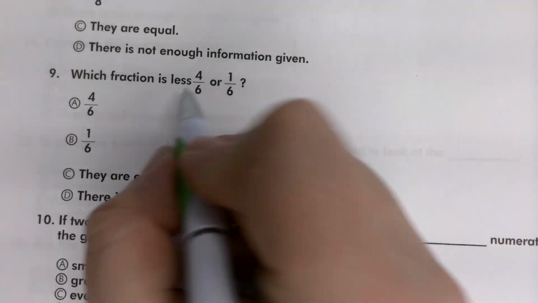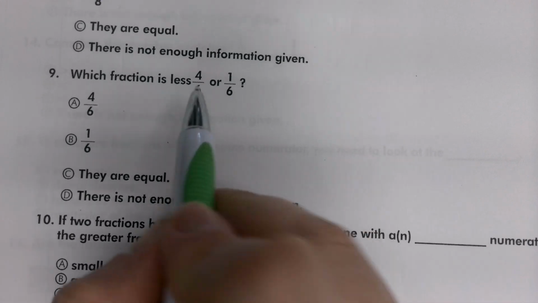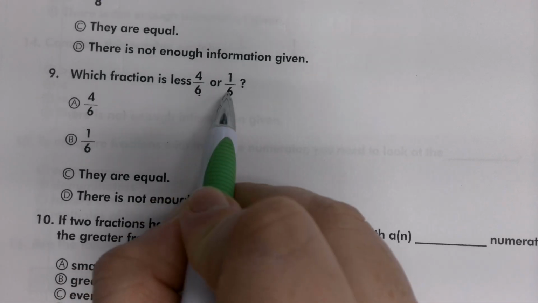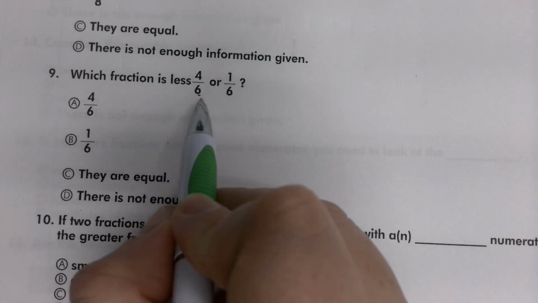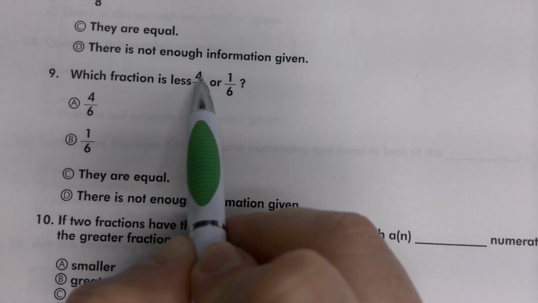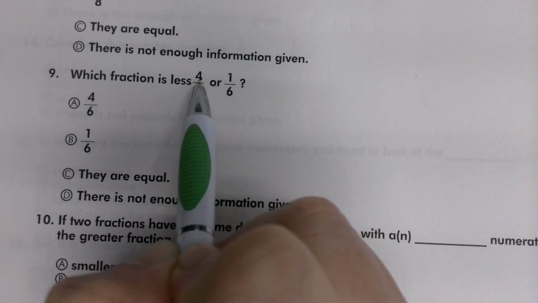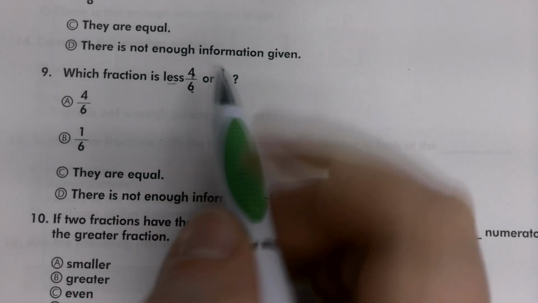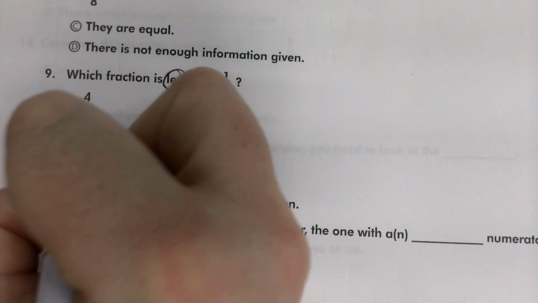Which fraction is less, 4/6 or 1/6? Again, you can draw out a model, or you can use the rule that we know about the same denominator. So the denominators are the same. We look for the larger numerator to get the greater fraction. So this would be the greater fraction because 4 is bigger than 1, but we're asking for less. So we're going to look for the smallest, which means 1/6 is the lesser number.